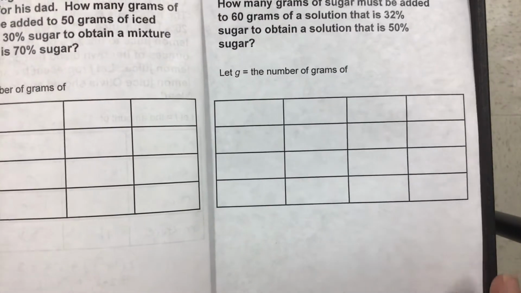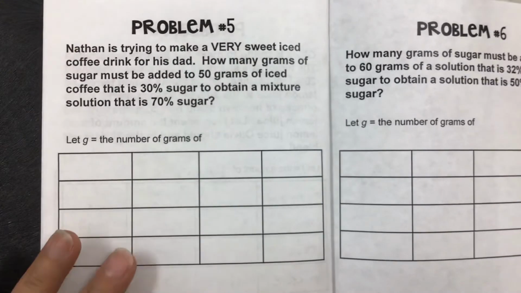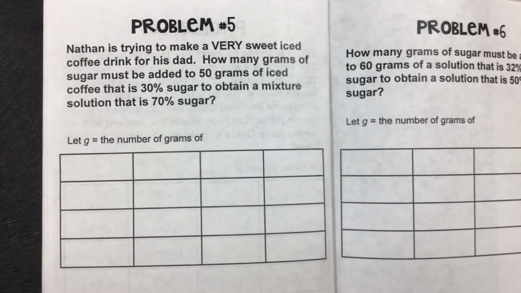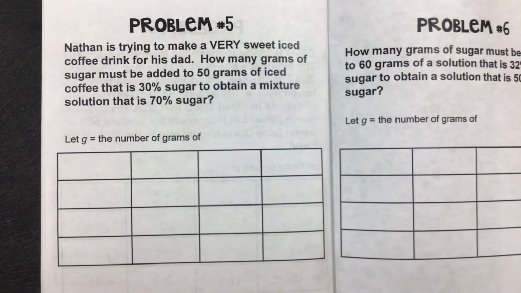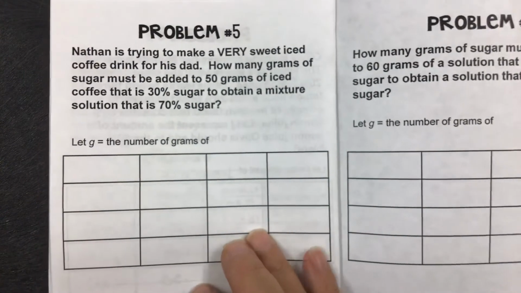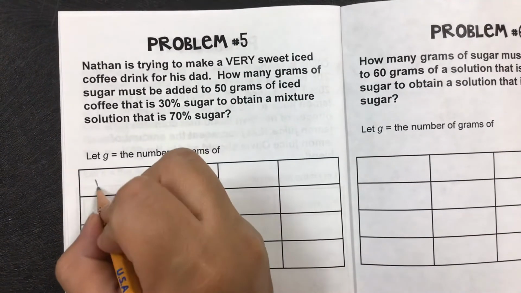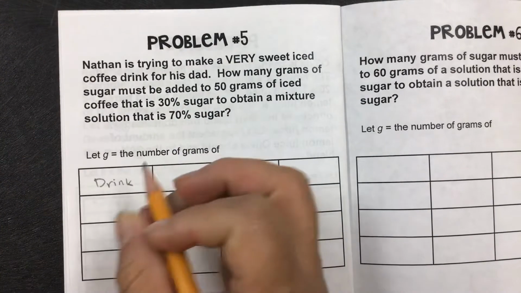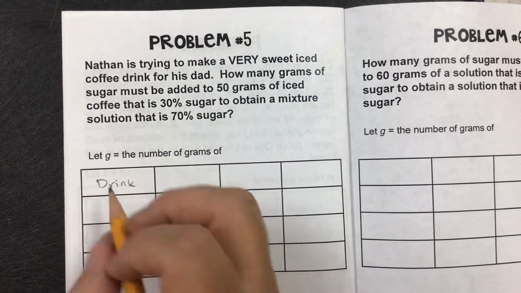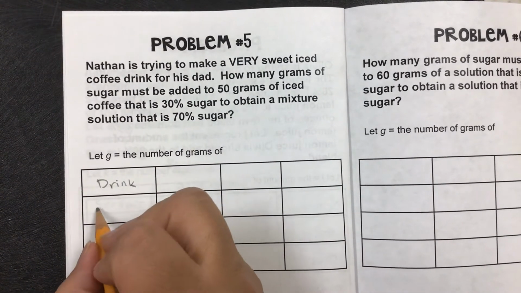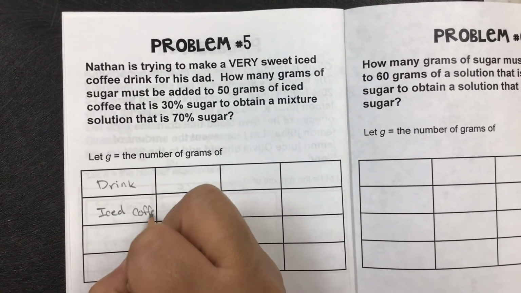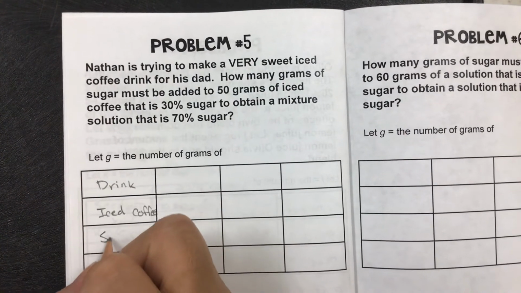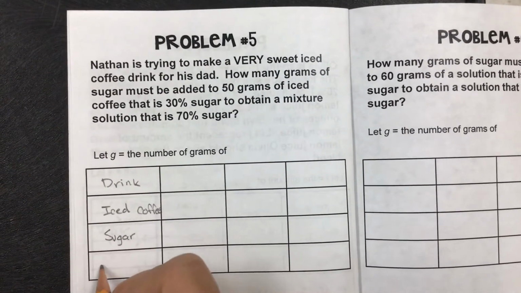Number 5. Nathan is trying to make a very sweet coffee drink for his dad. How many grams of sugar? So we're looking at the drink. It's going to have the coffee mix, so iced coffee, and it's going to have sugar added to give you the mixture.